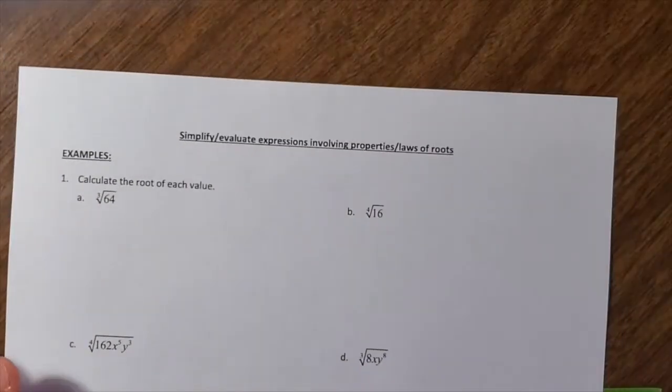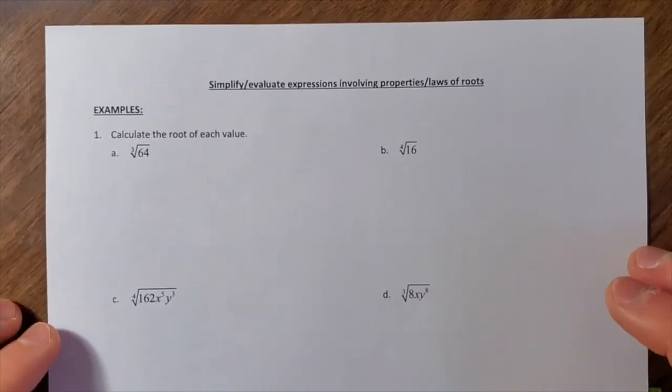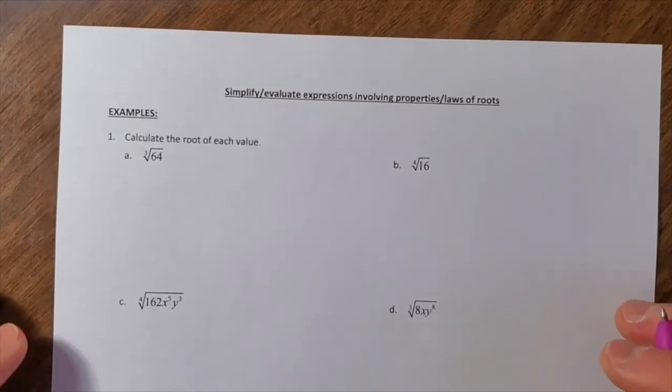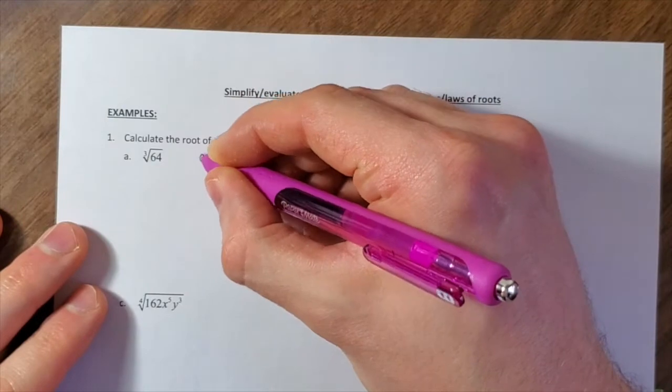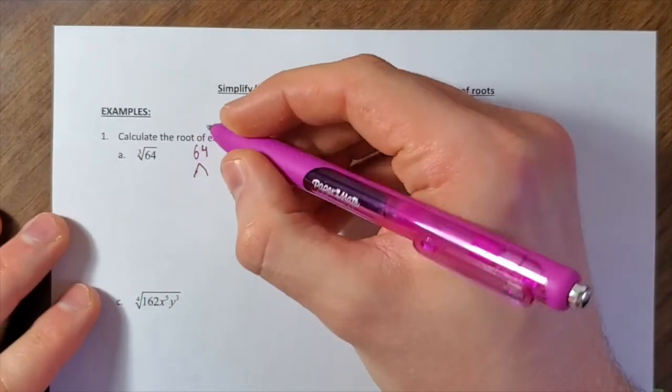Now let's take a look at some examples when we're looking for higher ordered roots. So number one, we're asking to calculate the third root of 64. So it's the same process we're going to do. We're just going to add a little bit of a different last step here. So we want to break 64 into its prime factors.